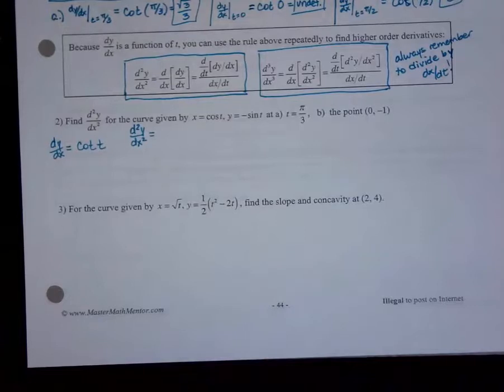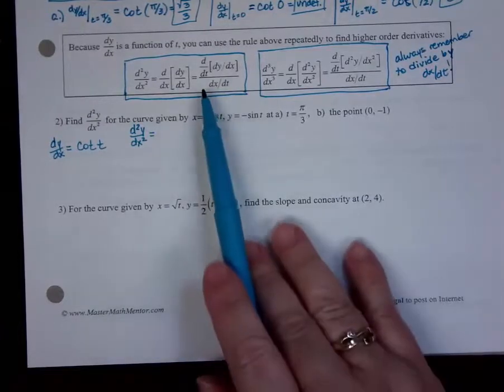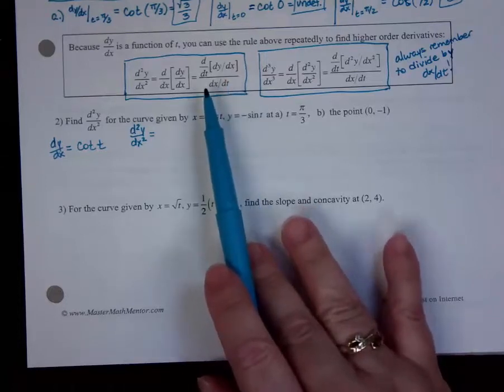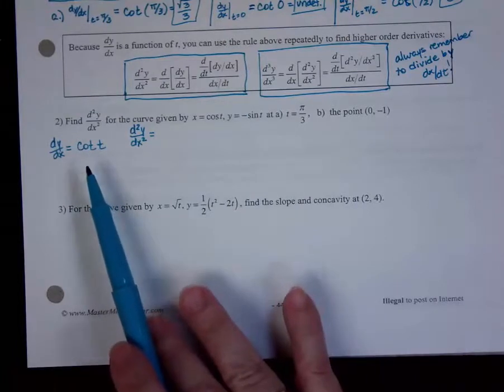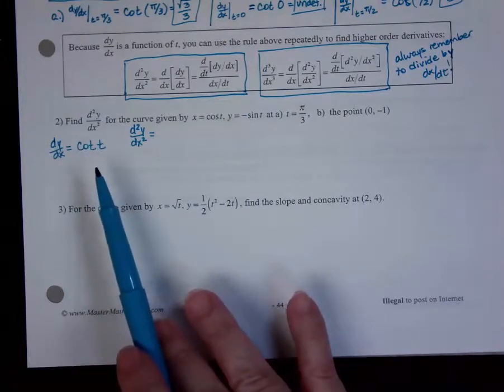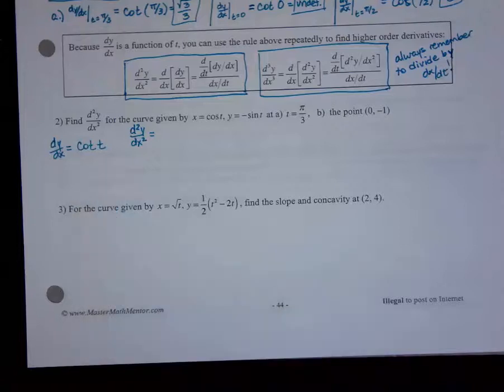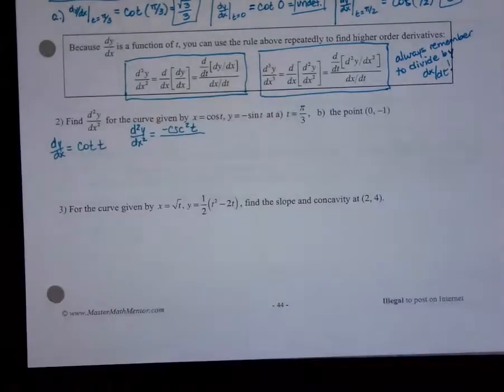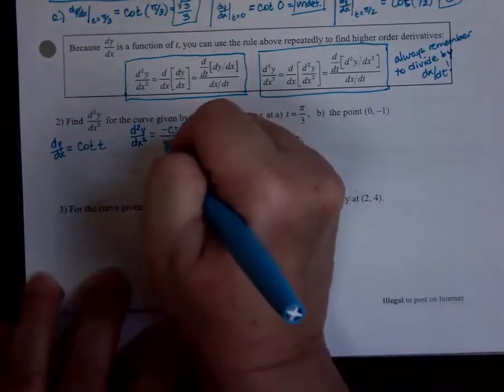Now, based on the formula that I have boxed in right here, I need to take the derivative of the derivative with respect to t. So what is the derivative of cotangent? Negative cosecant squared. So that is the top of my fraction, negative cosecant squared of t. So I took the derivative of my derivative, got that, but now I must divide by dx/dt. Now go back to the problem we did before. What was dx/dt? Look at number 1. What was dx/dt that we wrote down? Negative sine of t. That has to go on the bottom.